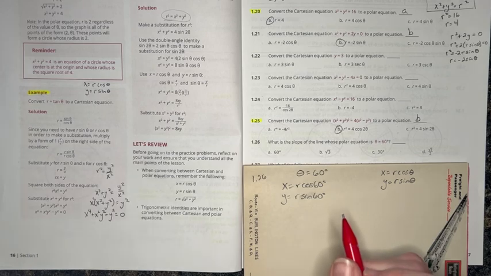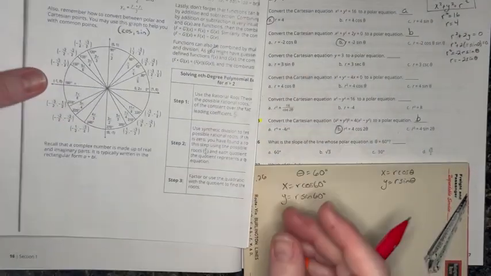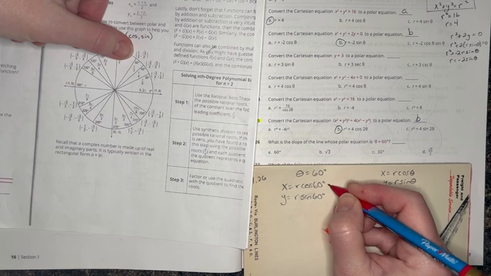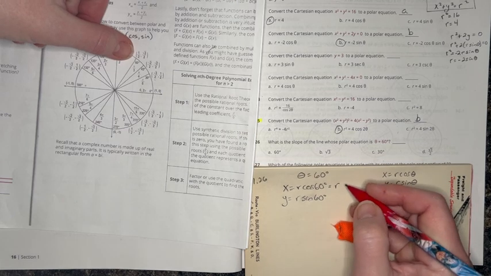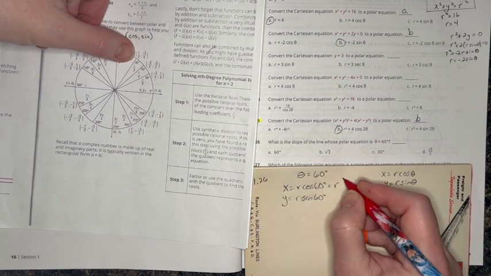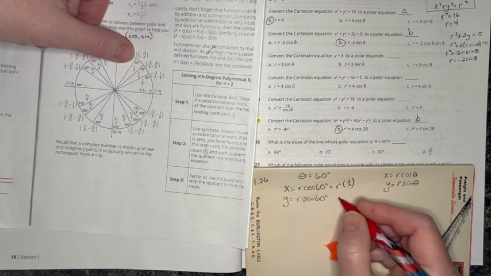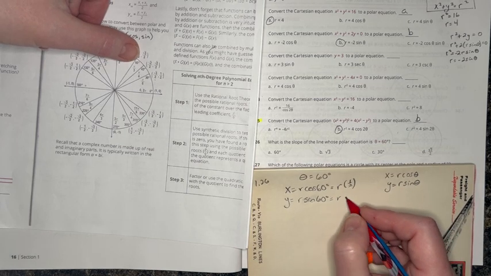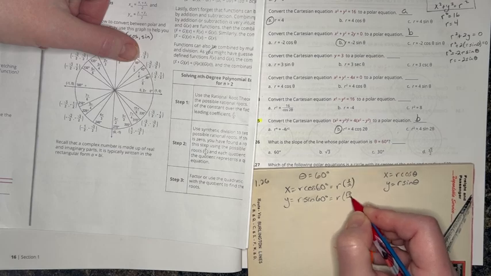Let me grab my unit circle, 60 degrees is here. So x is going to be equal to r times 1/2, right? And y is equal to r times the square root of 3 over 2.